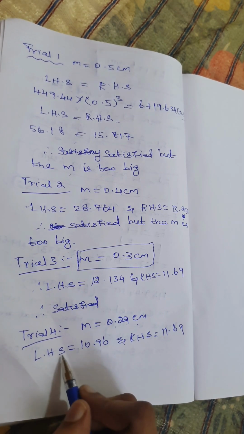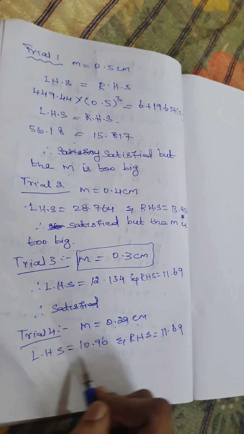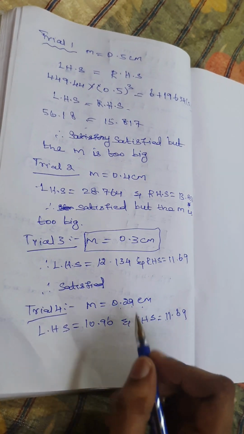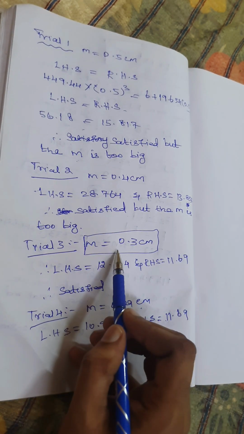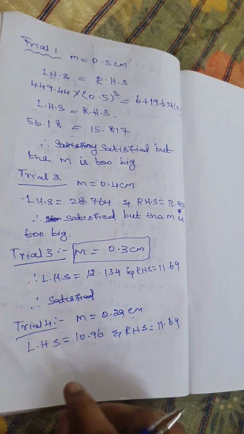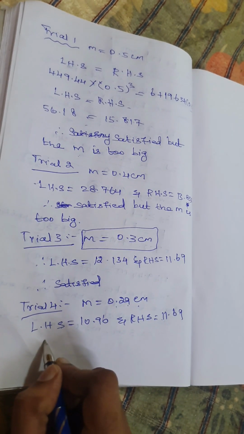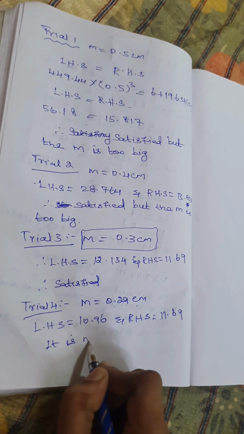Here the LHS is smaller than RHS. Therefore, the condition is not satisfied and this is unacceptable. So the acceptable answer is m equal to 0.3 centimeter.